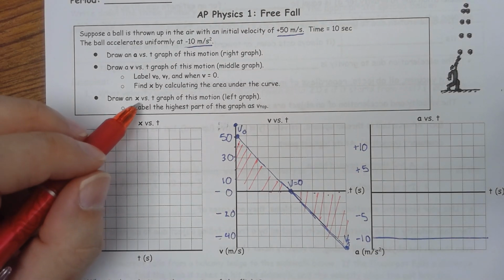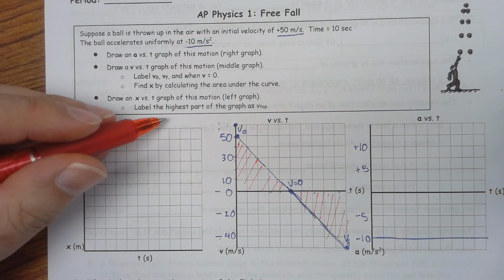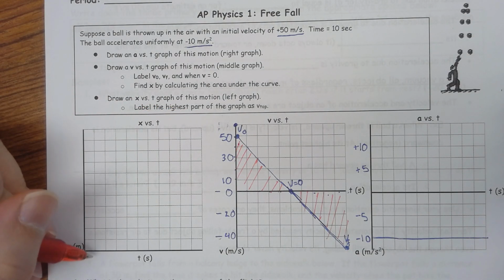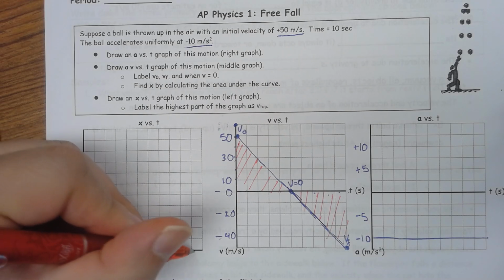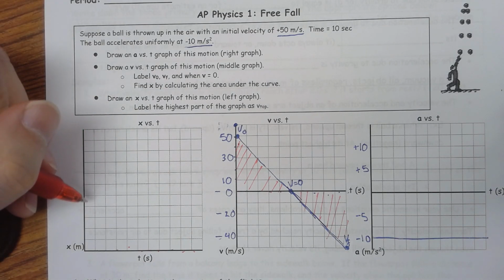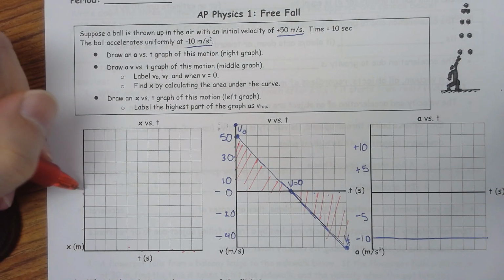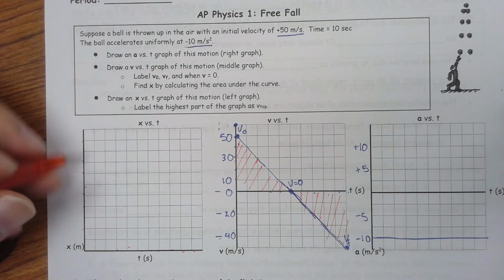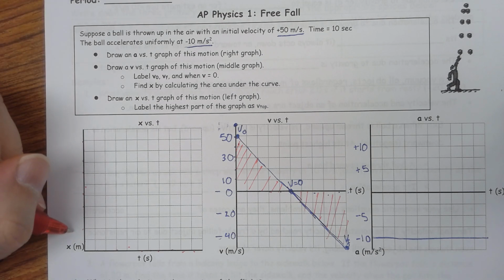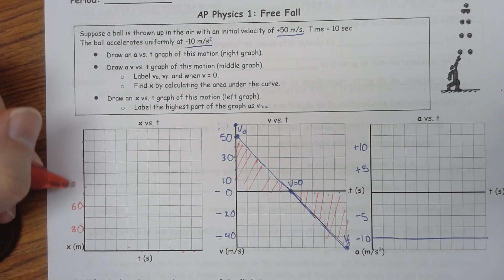And it says, draw an X versus time graph of this motion. Label the highest part of the graph as the top. 2, 3, 4, 5, 6, 7, 8, 9, 10. There's 11 of these. And 1, 2, 3, 4, 5, 6, 7. And this is up at 10. So if I go by 15s, every line is 15, I should be okay.